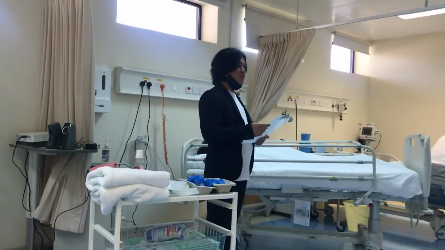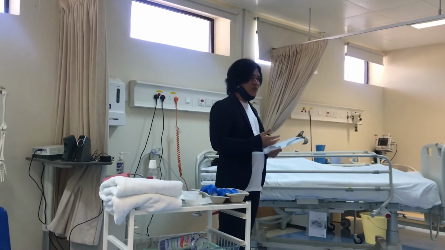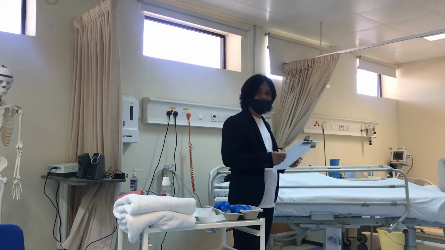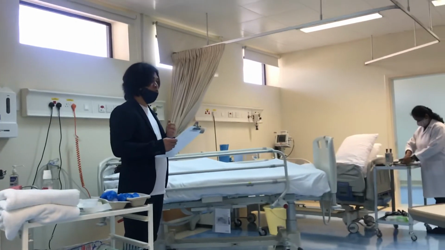Start your day by telling the students the purpose of this procedure and why it's needed, especially for an unconscious patient. Everything is in the book. Okay, I want you to discuss it with your students.